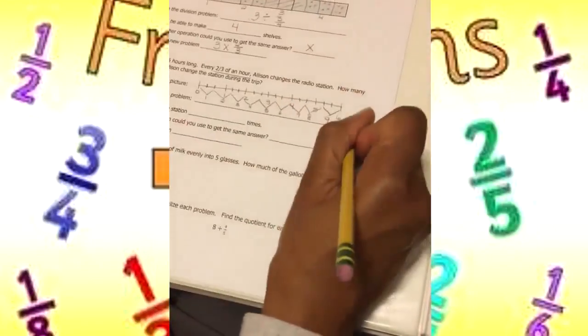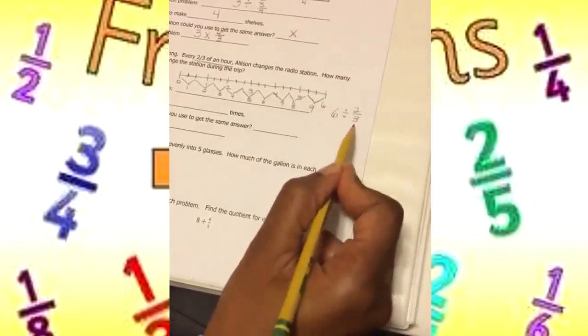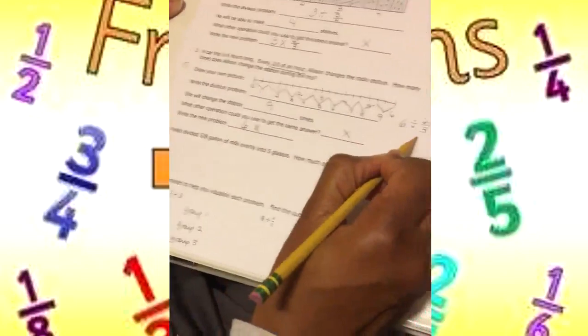an hour each. So by division problem, again, I can write 6, I'll write it over here since I used my space, 6 divided by 2/3. I'm asking how many groups of 2/3 can I get out of 6 things? And of course, our answer is 9. She will change the station 9 times. Again, what other operation could you use to get the same answer? We can use multiplication. So I will write the multiplication problem as 6 times the reciprocal of 2/3, which is 3/2.